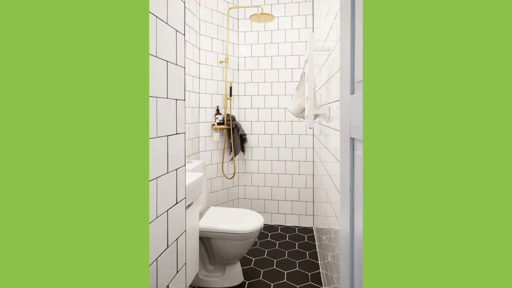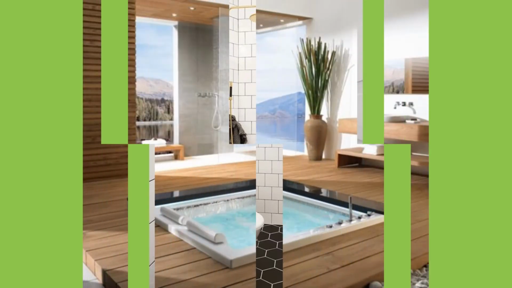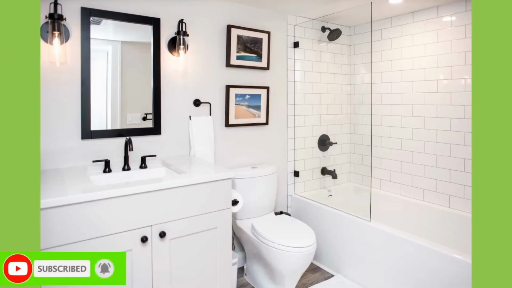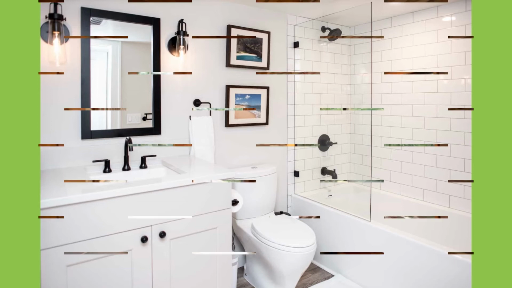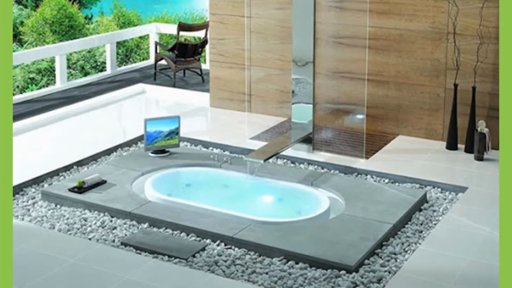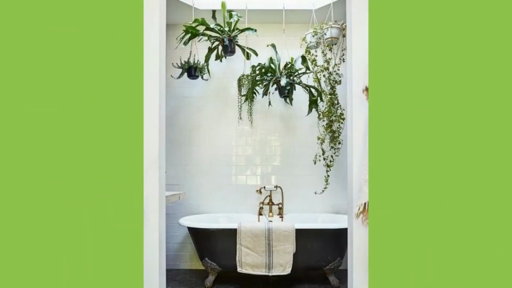But the toilet isn't the only plumbing fixture in the house that is a water guzzler. The lavatory faucet and shower are two other culprits that can be modernized with updated fixtures designed to conserve water and save you money on your utility bill.